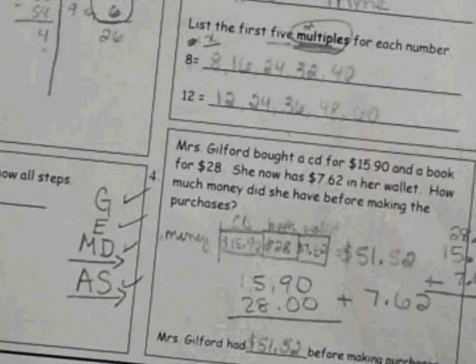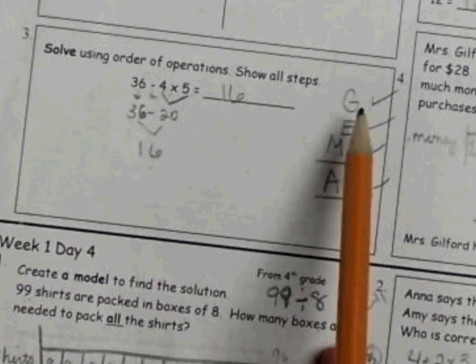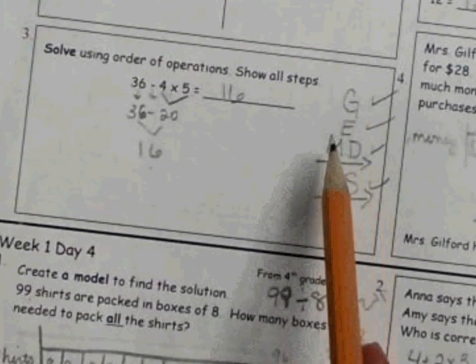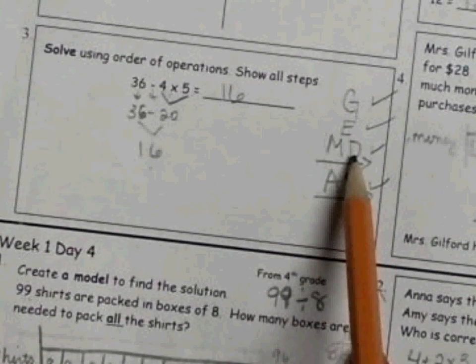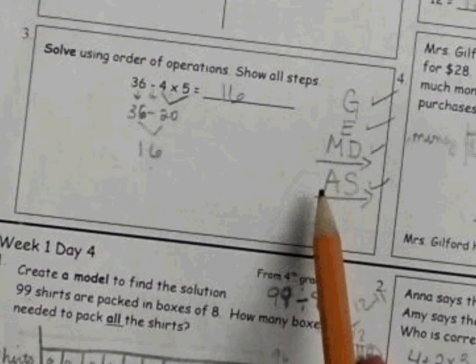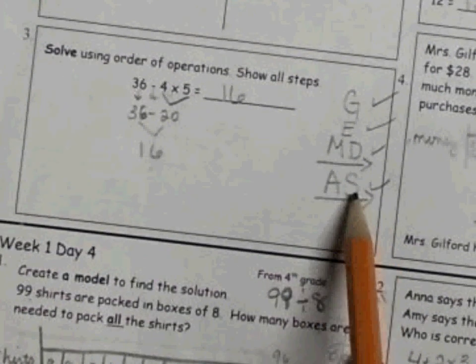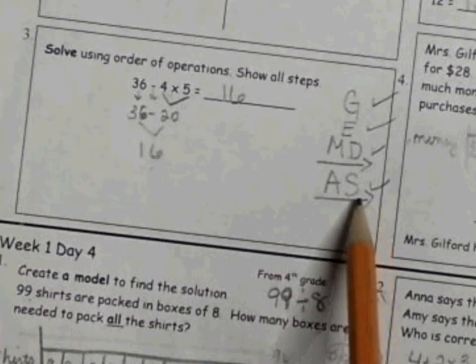times 5 is 60. So, solving using order of operations, I have GEMDAS over here, which is groupings, exponents, multiplication or division, whichever comes first because they're equal operations, addition or subtraction, whichever comes first because these are also equal operations. And I would solve those from left to right.